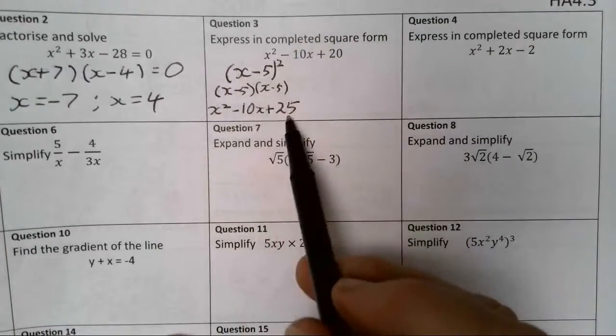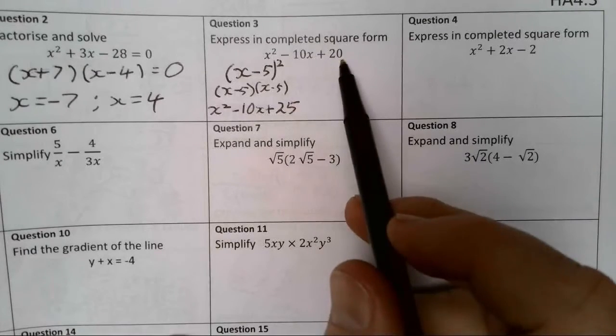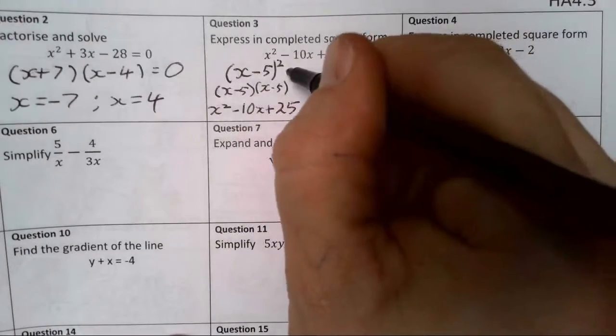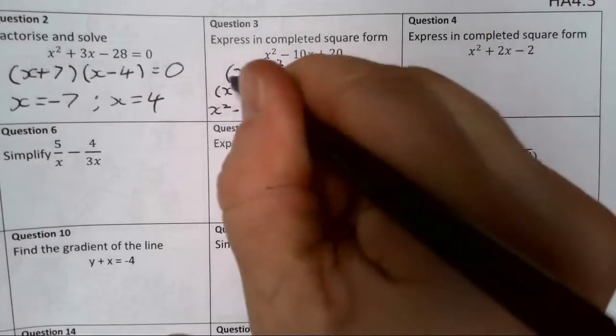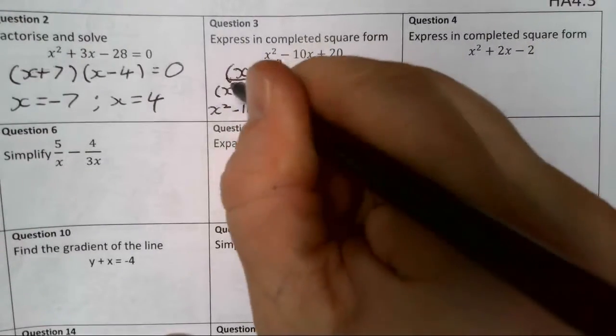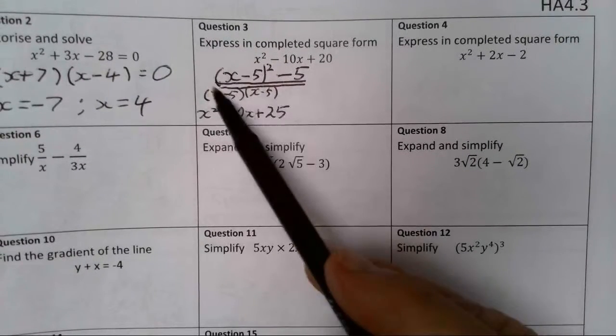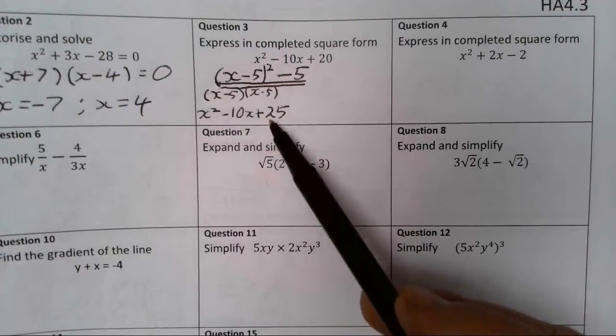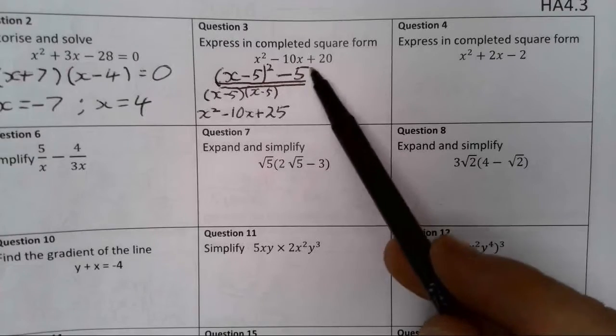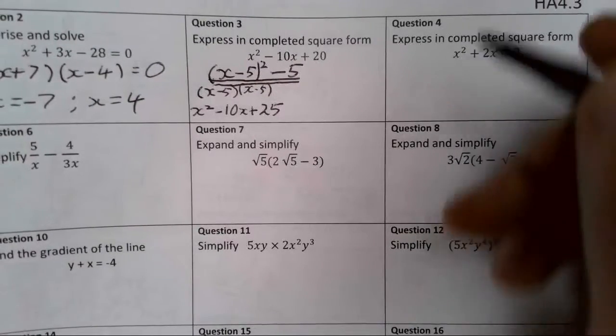So this part here is 5 too many from what I need to get to. So I need to just take away 5. And then that's my answer there. That's what makes it match that. Because at the moment, if I just have this part, I'm on x squared minus 10x plus 25. I need to take 5 away to make it match.